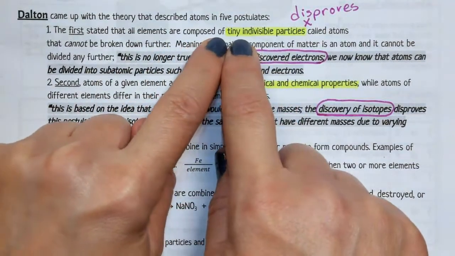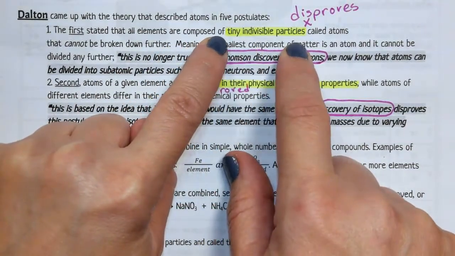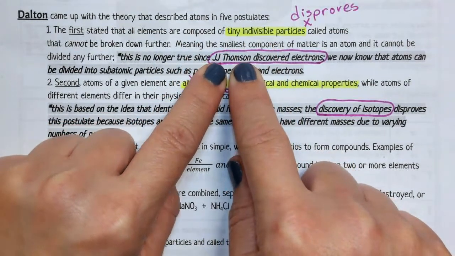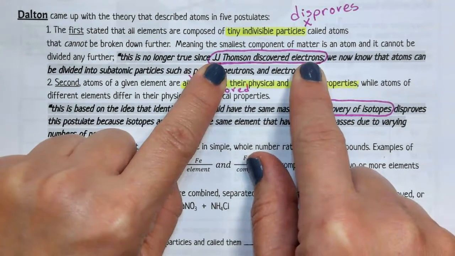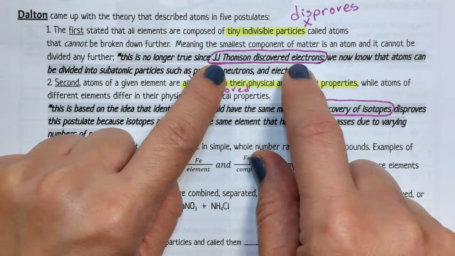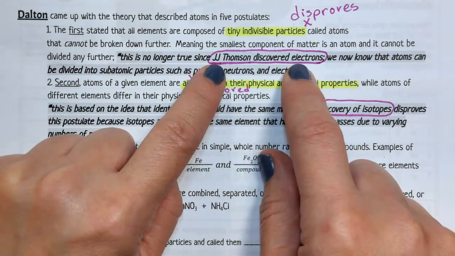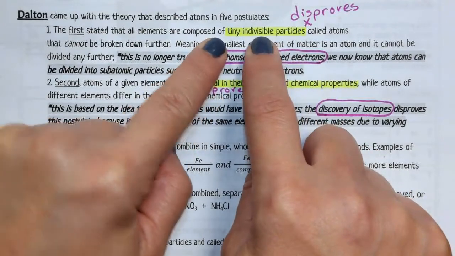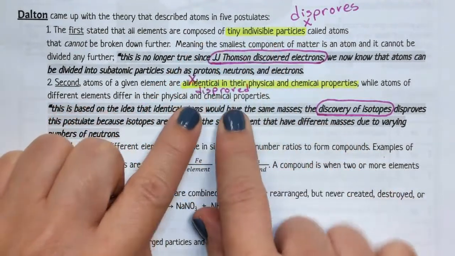When he said atoms are the tiniest the particles can be, that they are indivisible, that was disproven when J.J. Thomson discovered electrons. So atoms are not the smallest possible particle. They can get even smaller, like electrons, protons, neutrons. Okay? So J.J. Thomson's discovery of electrons disproves this postulate of Dalton's.